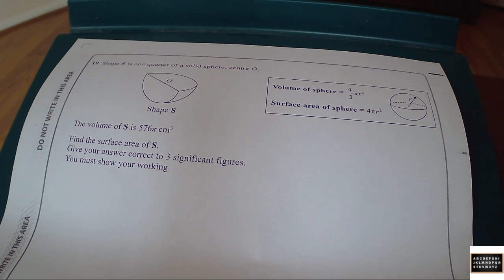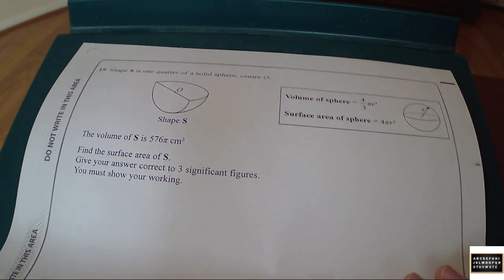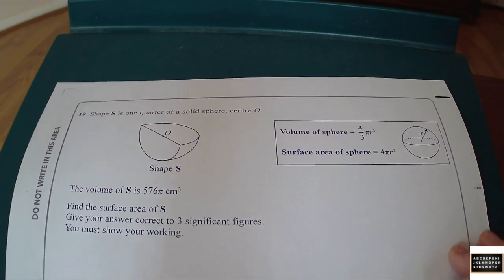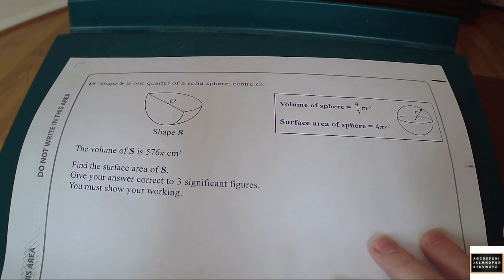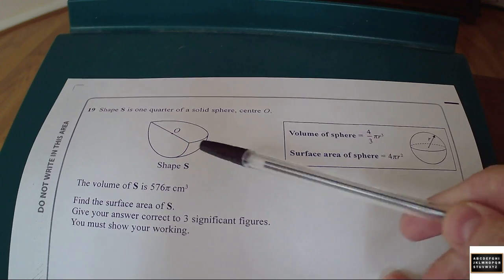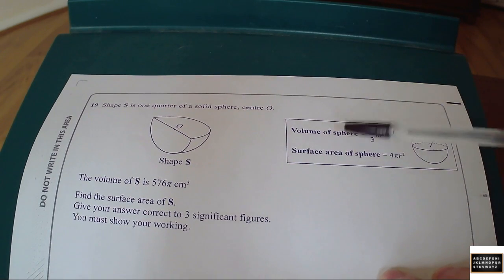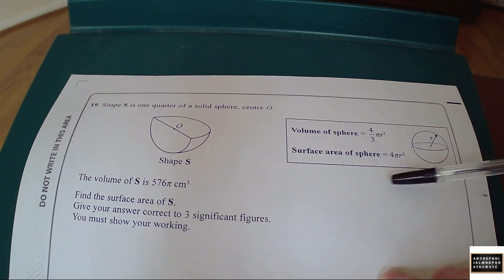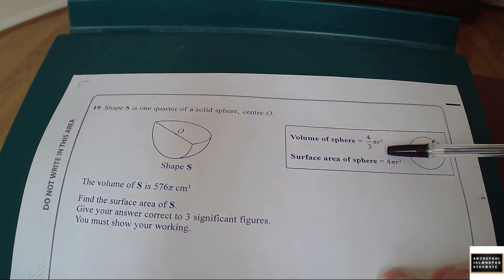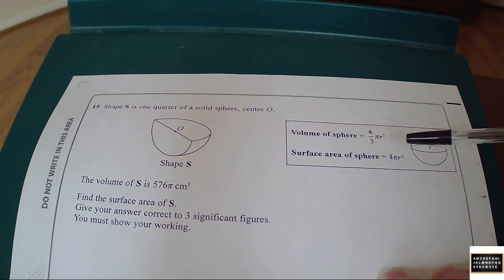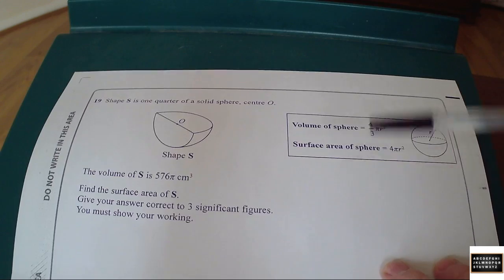So, as I mentioned, this is June 2018 paper 2. This particular question is number 19. This is a little bit of a stretchy question. It talks about using a sphere. They're giving you some helpful help here: 4/3 pi r cubed being the volume and 4 pi r squared being the surface area. Those are quite useful formulas. We're going to need them today.